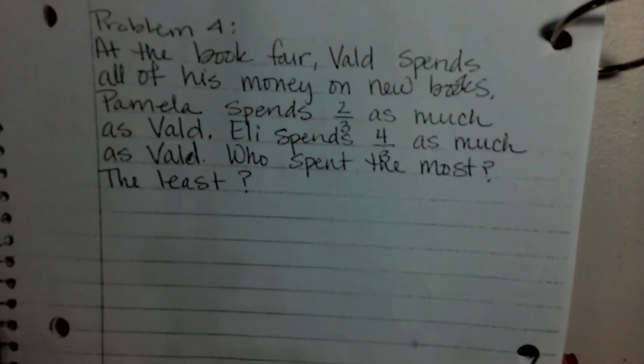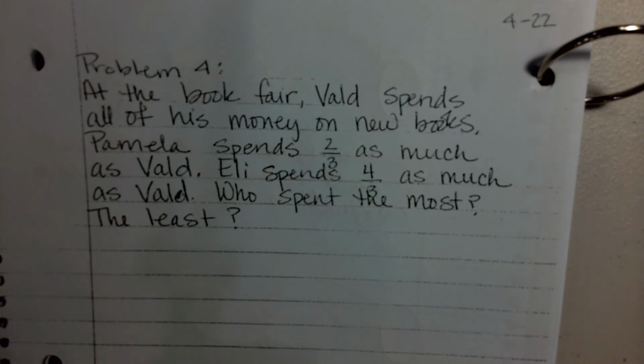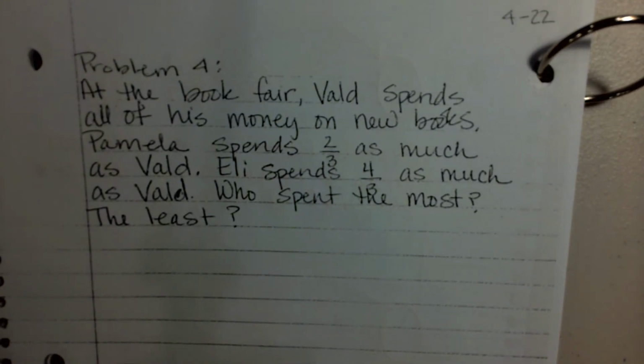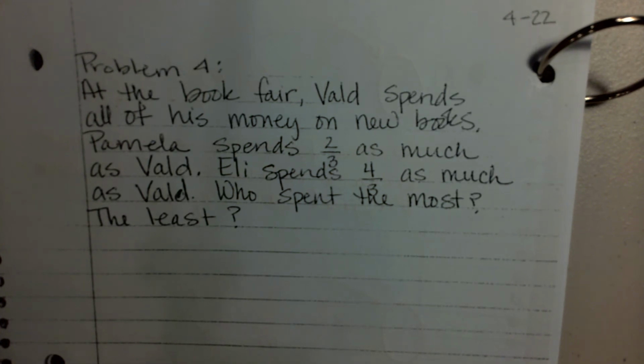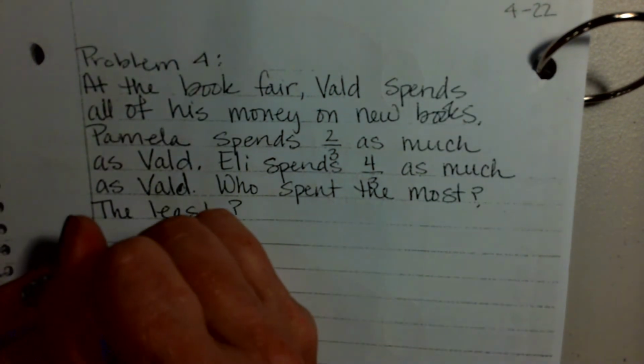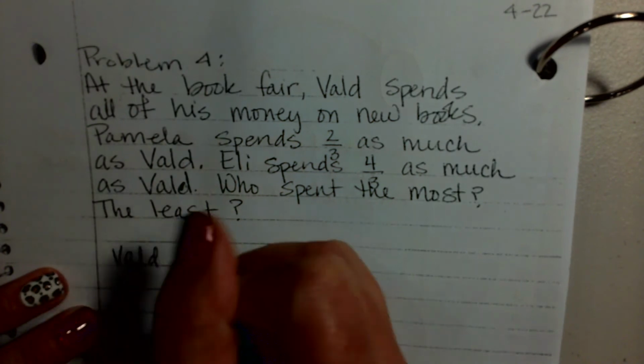Okay, last problem of lesson 22. At the book fair, Vlad spends all of his money on new books. Pamela spends 2/3 as much as Vlad. Eli spends 4/3 as much as Vlad. Who spent the most? Okay, so think about this. Here's Vlad.